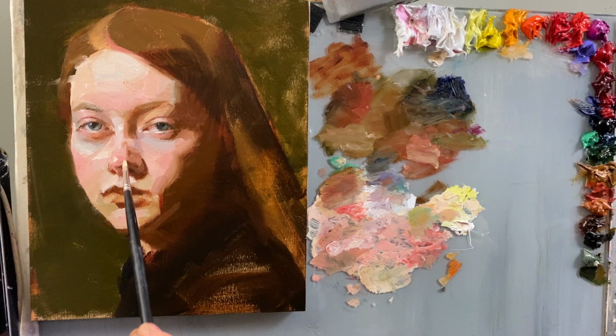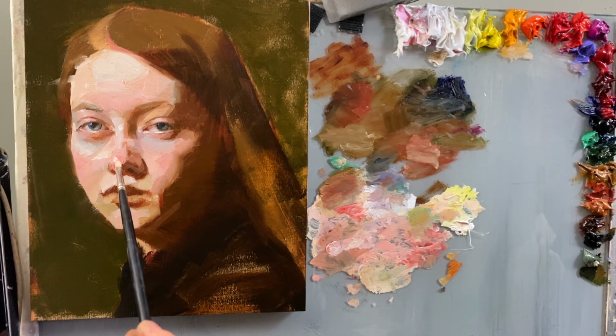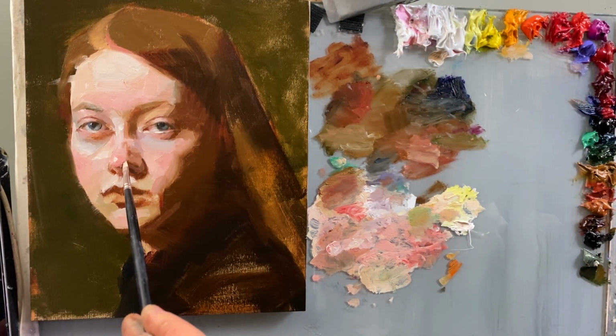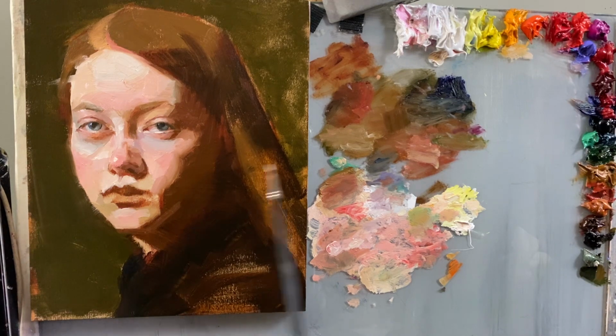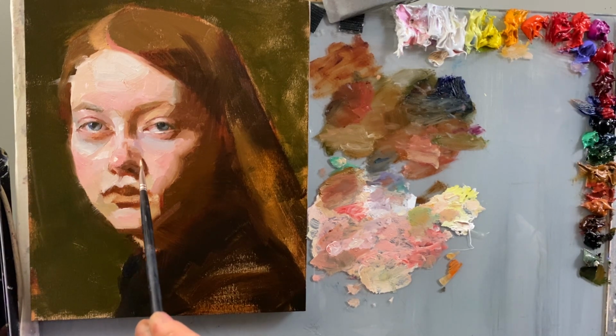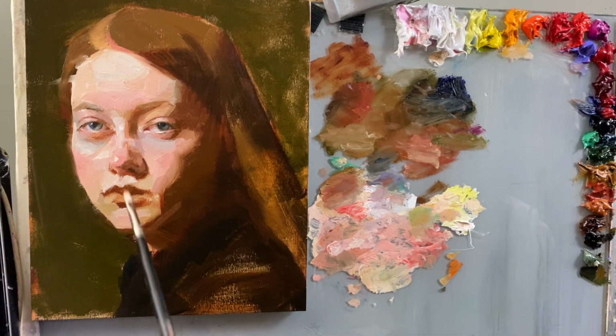So if I just kind of pat it down without moving it away. Okay, right here.